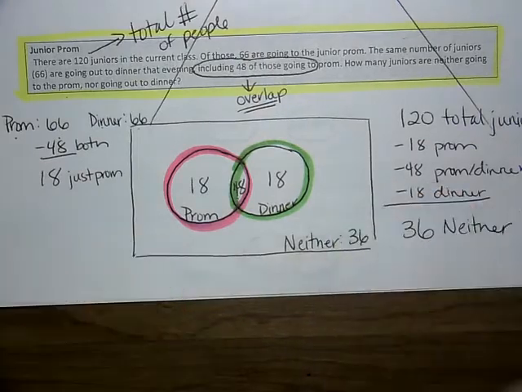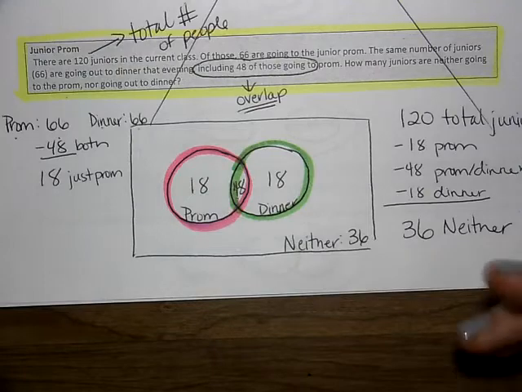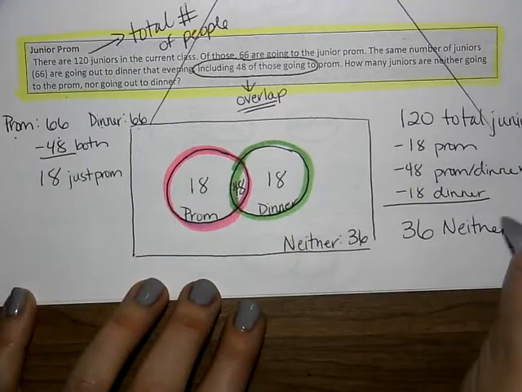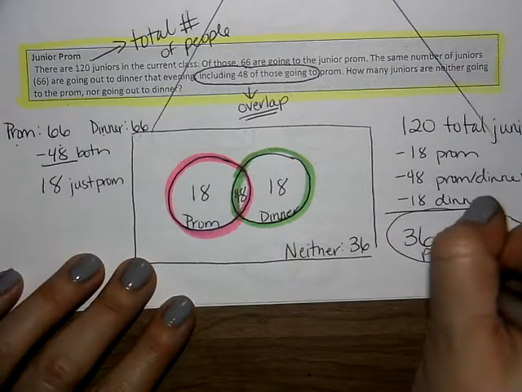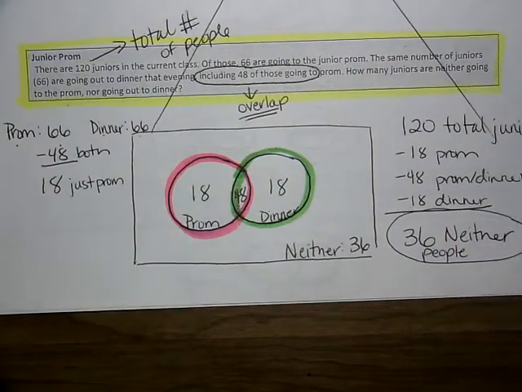So that would go outside in this box, right? Technically this box really isn't there. That's like people that just don't fit into those categories. So 36 would be my total answer. And really it should be 36 people in this case.